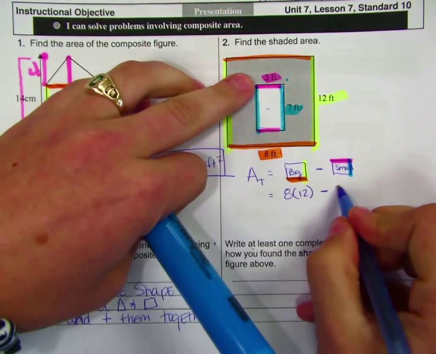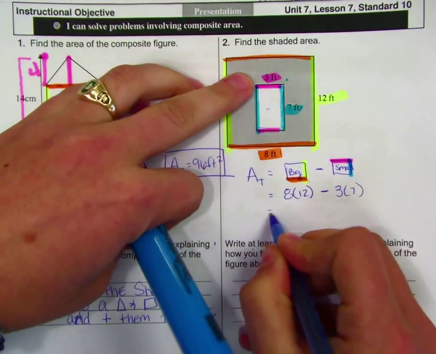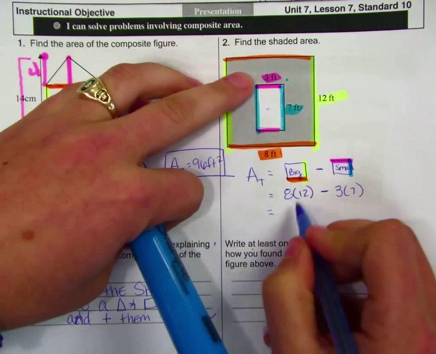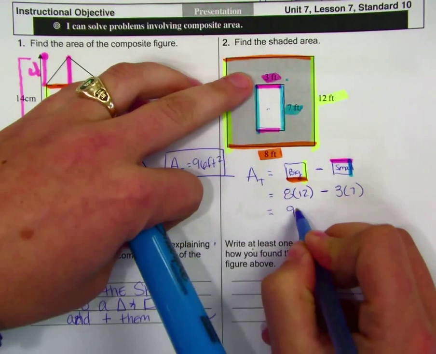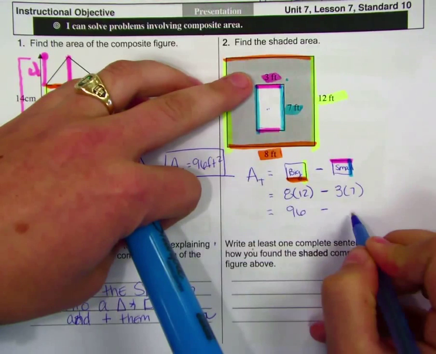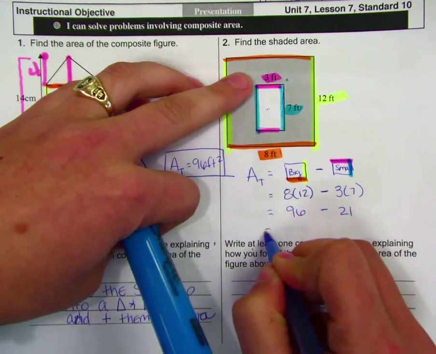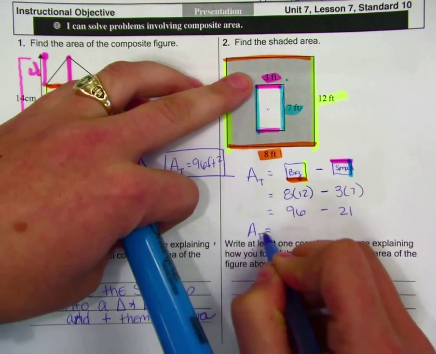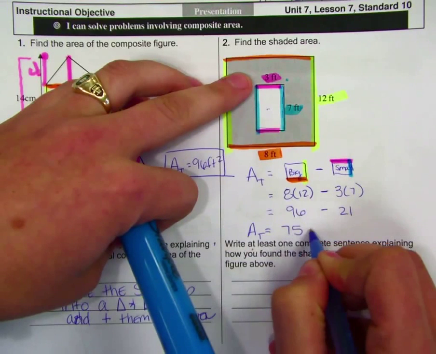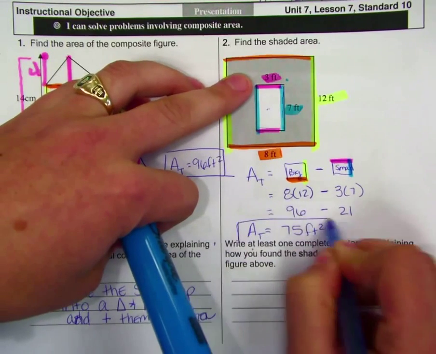So 3 times 7. So 8 times 12, you do a little bit of scratch work. 8 times 12 is 96. 3 times 7 is 21. And 96 minus 21 is 75 feet squared.